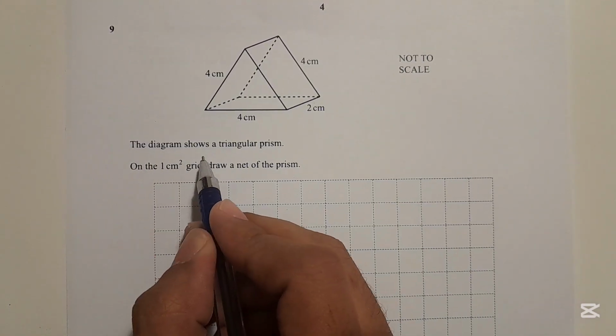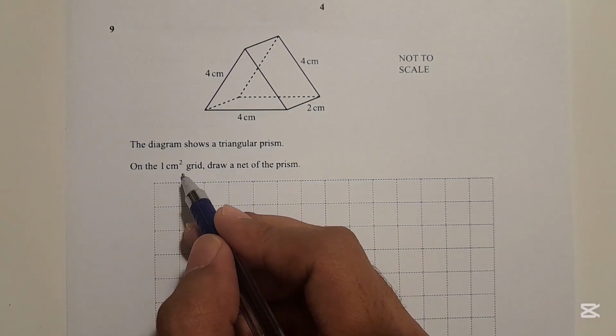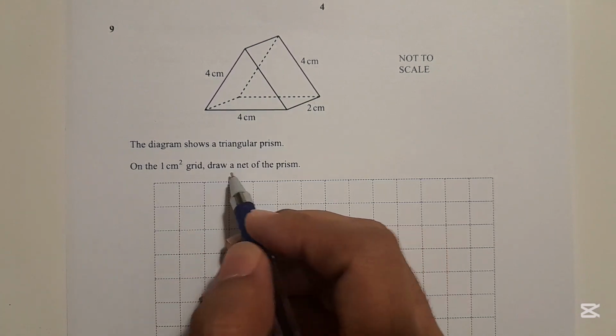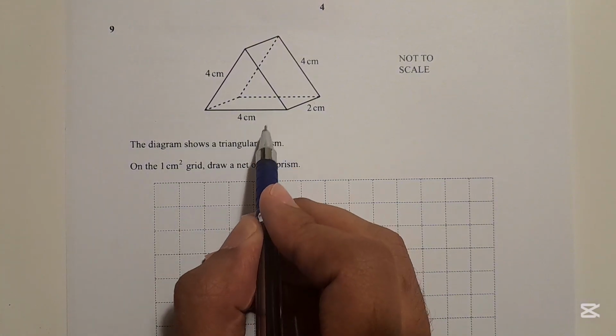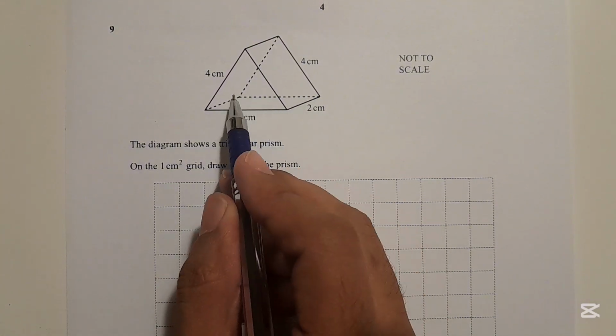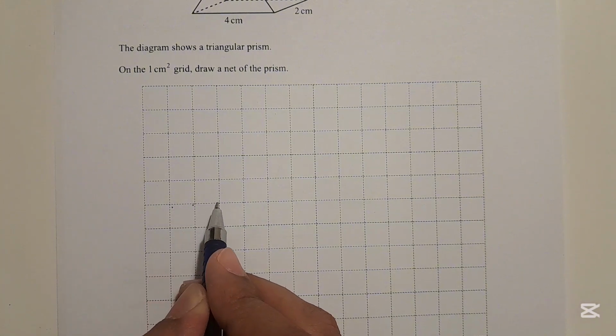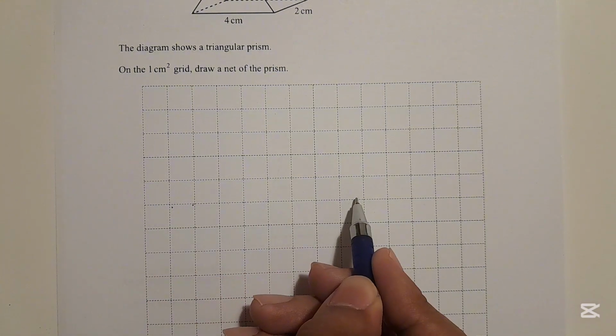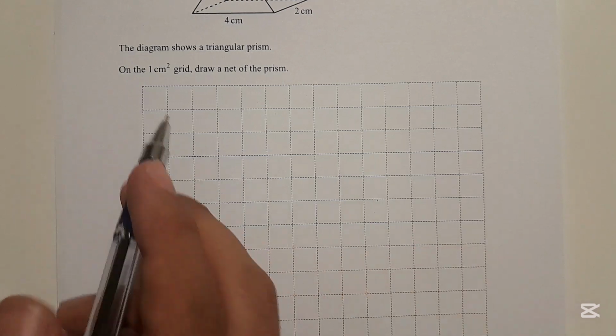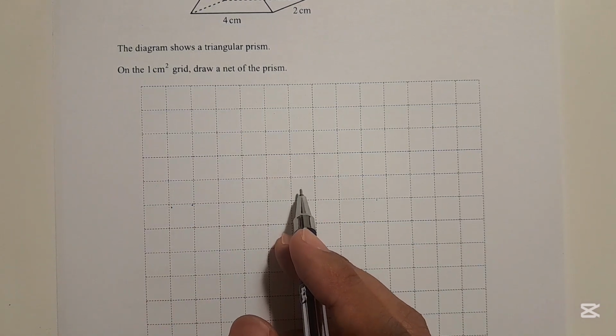Question 9 states the diagram shows a triangular prism. On the 1 centimeter square grid, draw a net of the prism. So here we have 4 centimeter, then opposite we have 4, here we have 2, here we have 2. So what we will do is we will draw a prism and expand it. So we have 4, 4, 4. So here we can see 1, 2, 3, 4, 5, 6, 7, 8, 9, 10, 11, 12, 13, 14. So we can expand it 14.